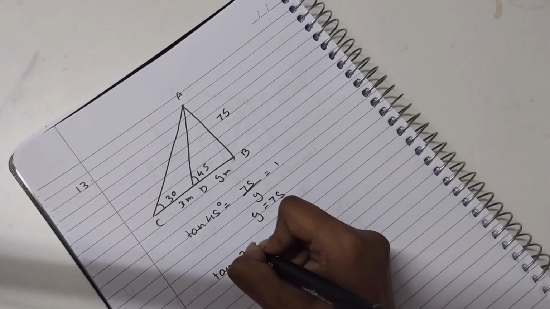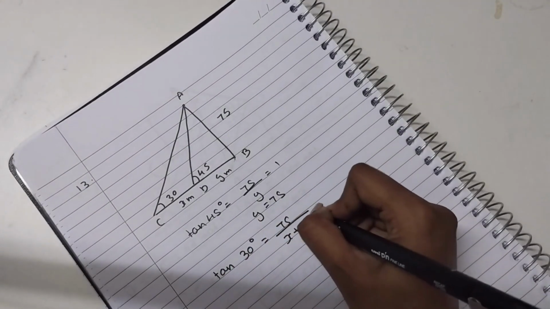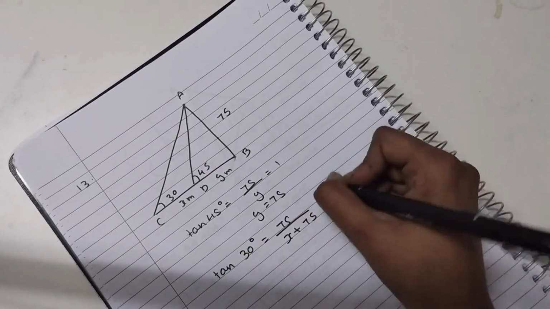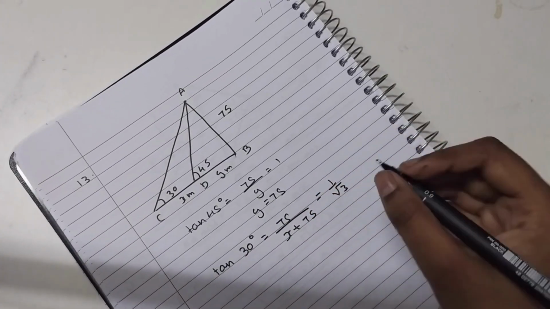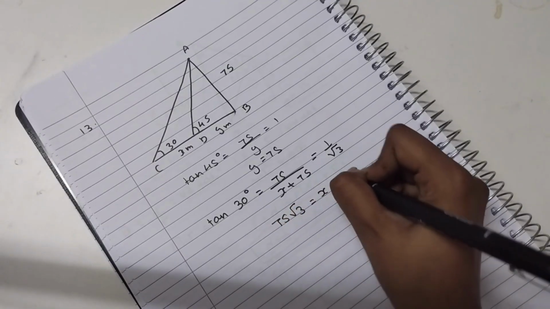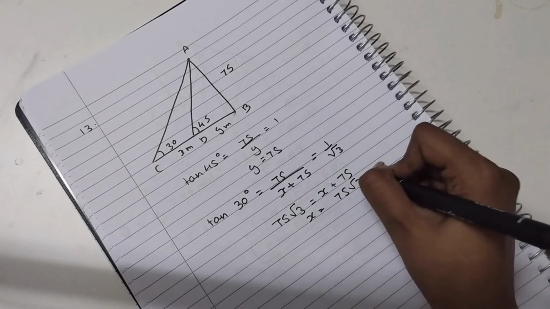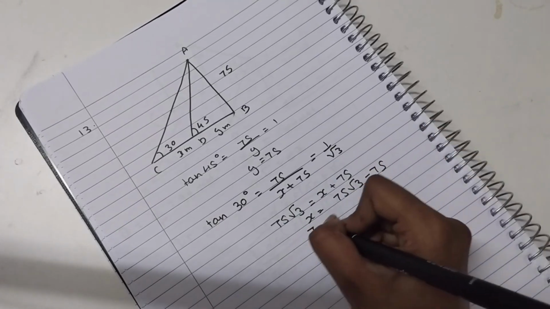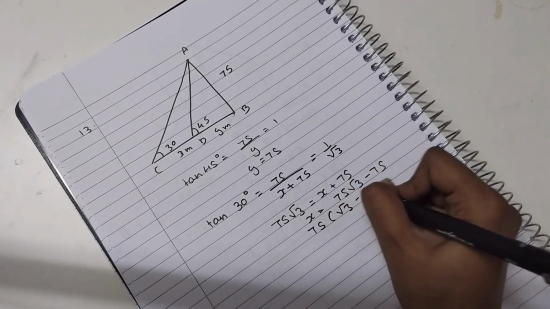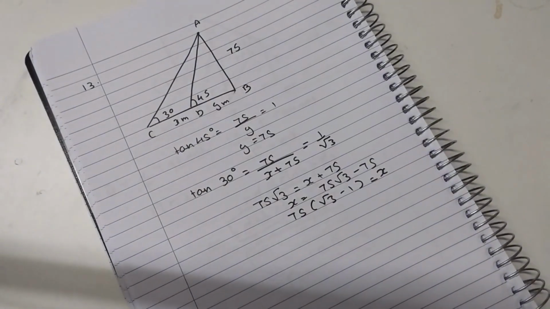So tan 30 is equal to 75 by (x plus 75), which is equal to 1 by root 3. 75 root 3 is equal to x plus 75. x is equal to 75 root 3 minus 75. So 75 times (root 3 minus 1) is equal to x, which is the distance between the two ships.